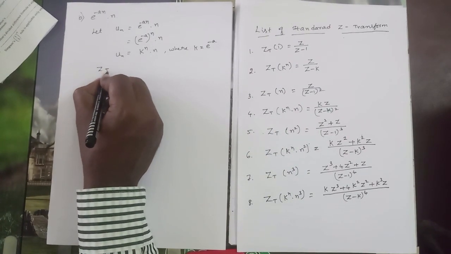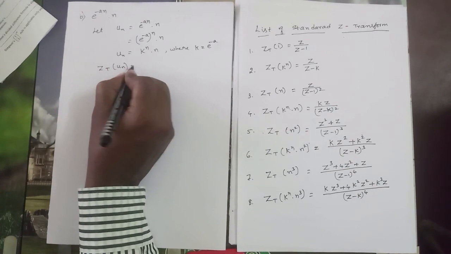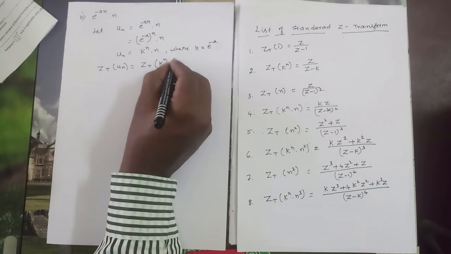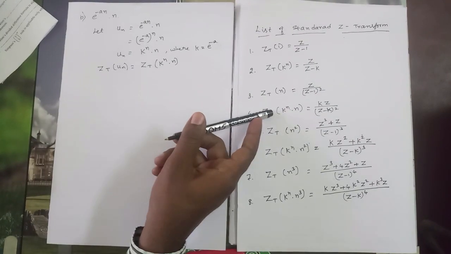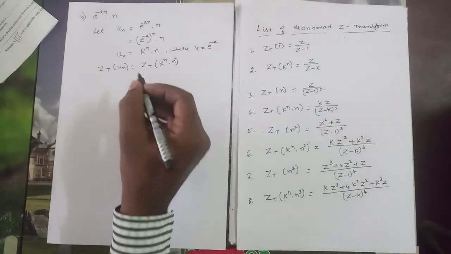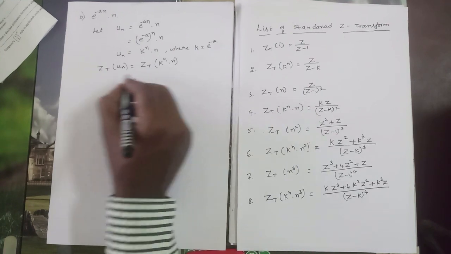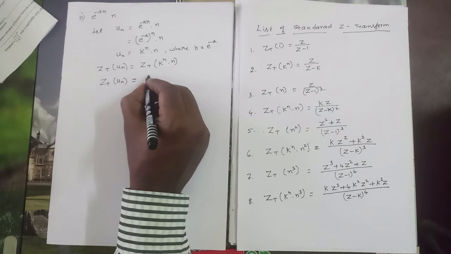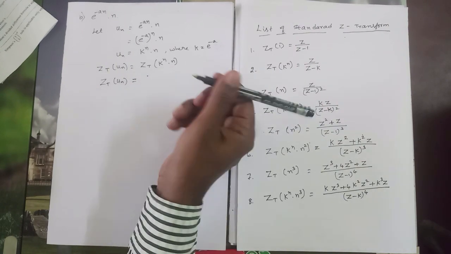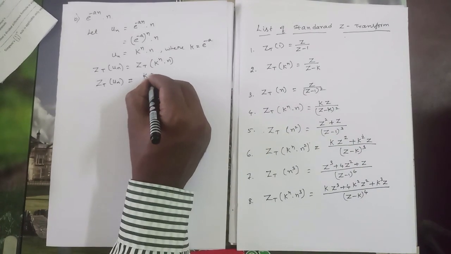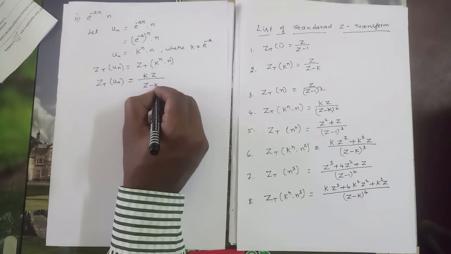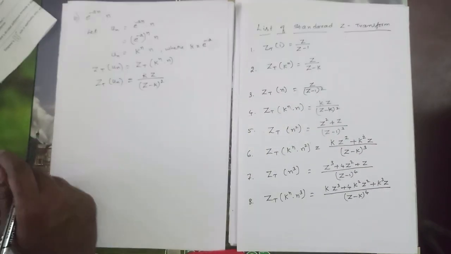So apply Z transform. Z transform of un equals Z transform of k to the power of n into n. What is the Z transform of k to the power of n into n? It is kz divided by k minus z whole square.